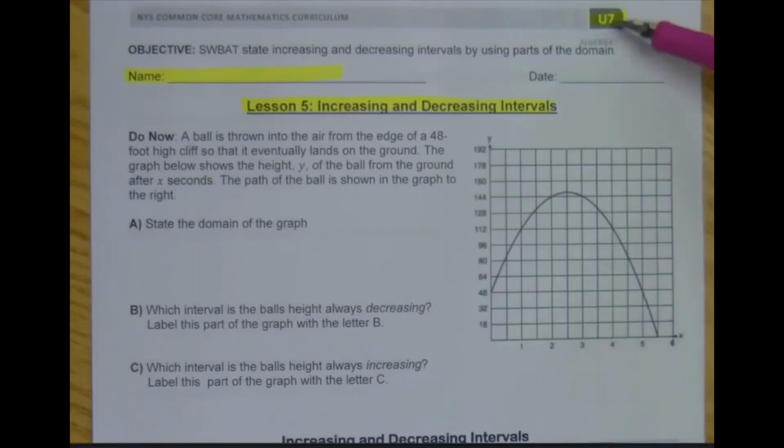Boys and girls, today we're going over Unit 7, Lesson 5, which is increasing and decreasing intervals. Before we get started, just make sure that your name is written down at the top, and let's begin.